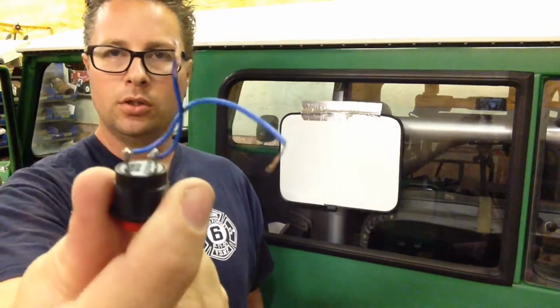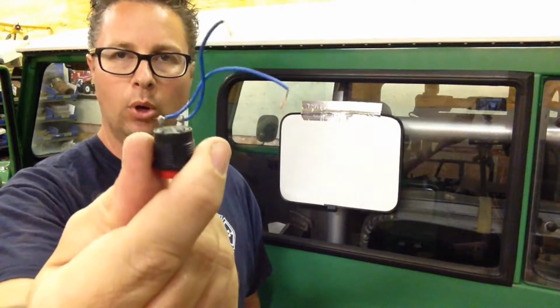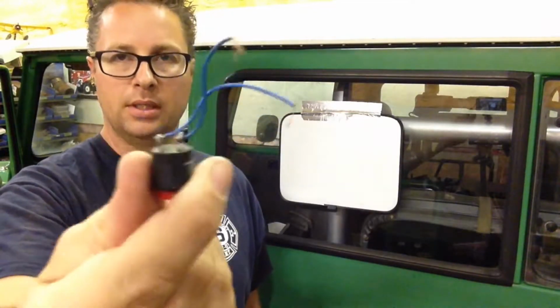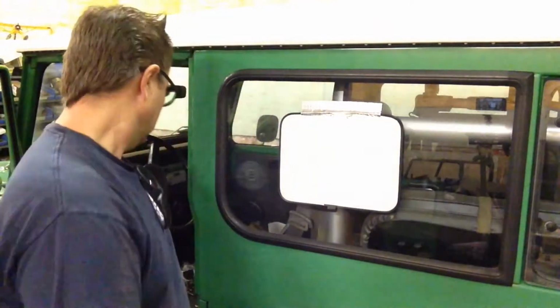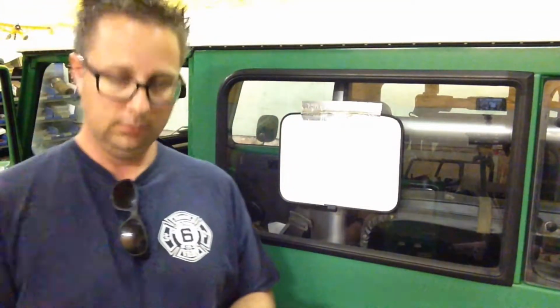2 wires, 2 connections on the back, single pole, positive or negative, single throw. Can only do one thing, on or off, and it's momentary. Last one I have here.